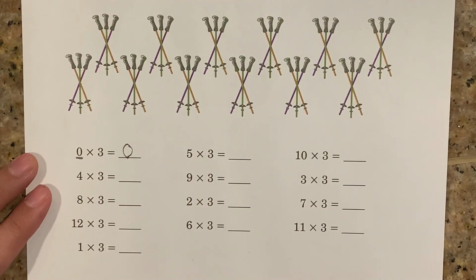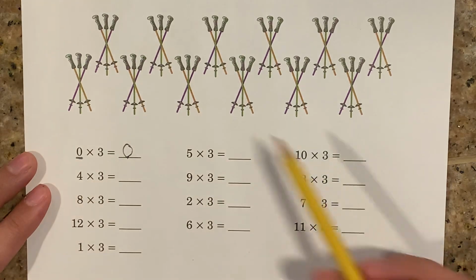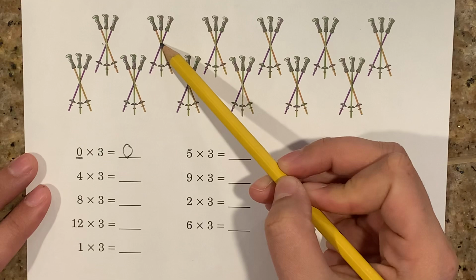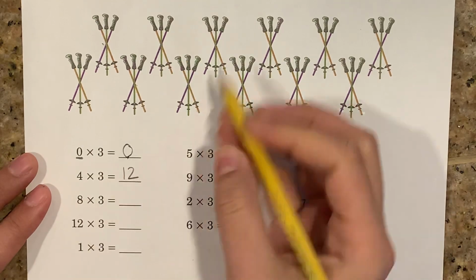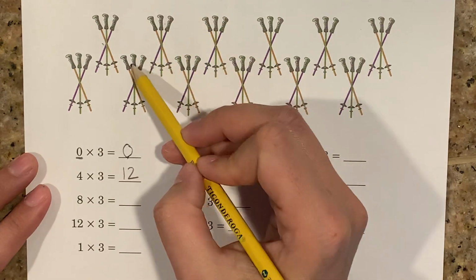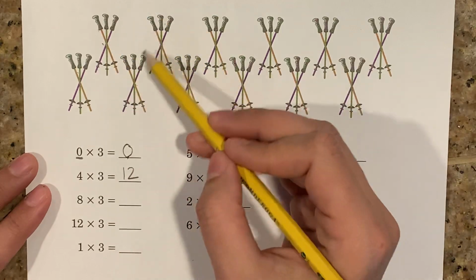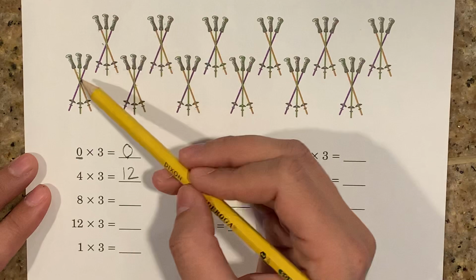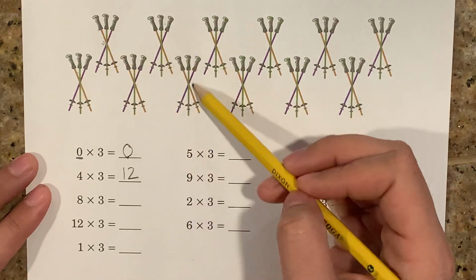Okay. 4 groups of walking sticks. 3, 6, 9, 12. So the answer is 12. And look, we can go back and double check ourselves. 1, 2, 3, 4. 4 groups of 3. 8 times 3. So let's count out 8 first. 1, 2, 3, 4, 5, 6, 7, 8.